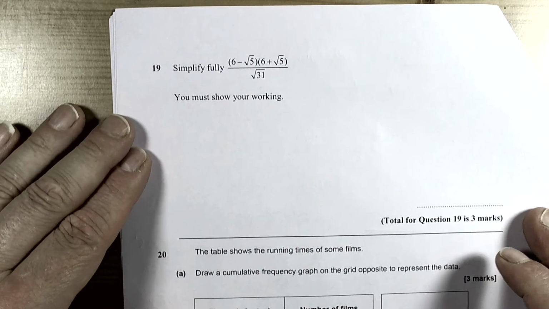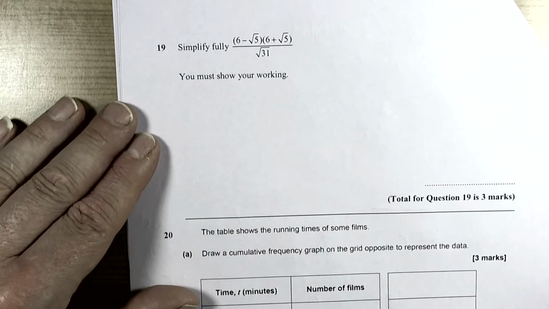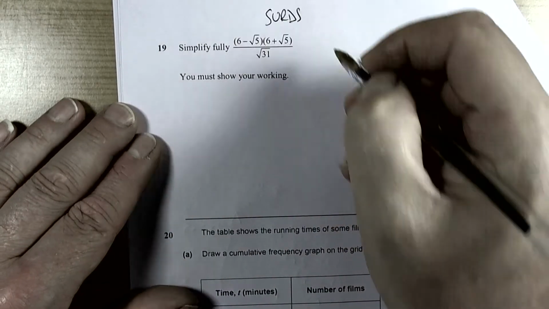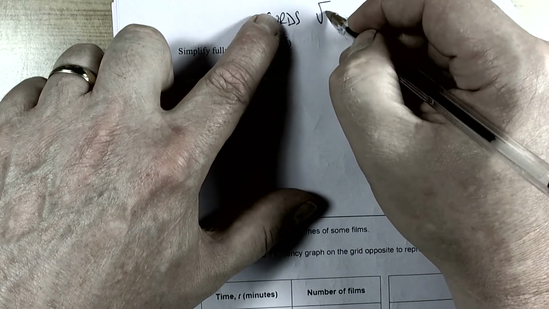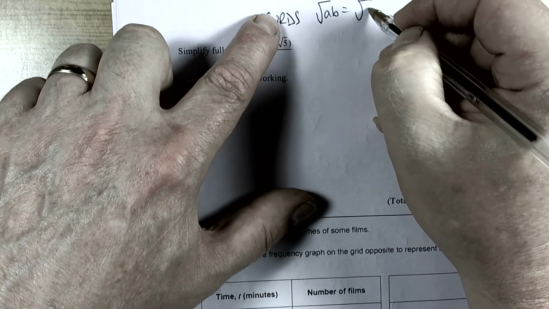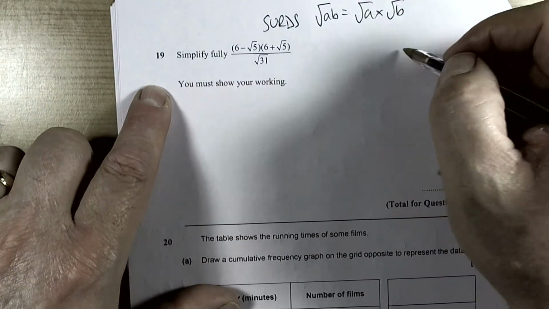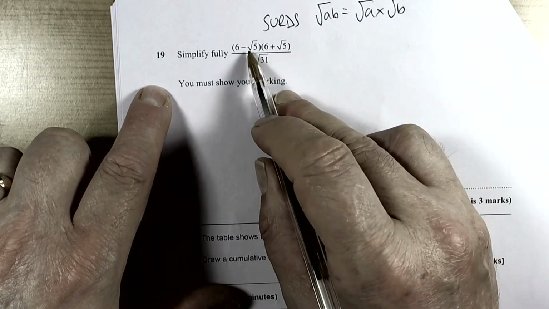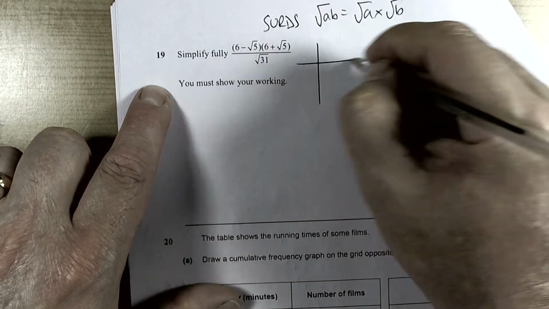Alright, so we have a question here that says simplify this. It's got square roots in it, so this is about surds. Okay, so we know the rules of surds say things like the square root of AB is equal to the square root of A times the square root of B, and we can simplify down by finding other things. So this is an expansion, isn't it? So we've got to expand that. So lots of ways of doing that.